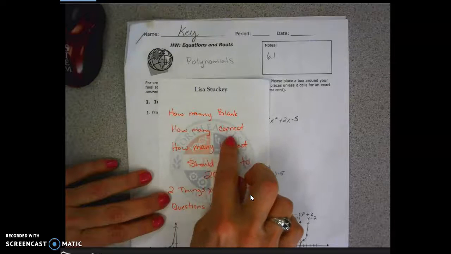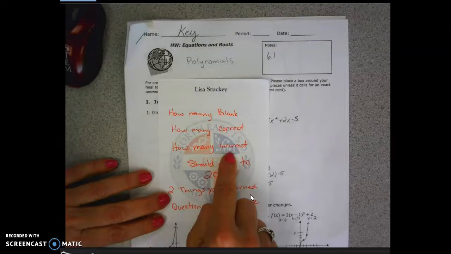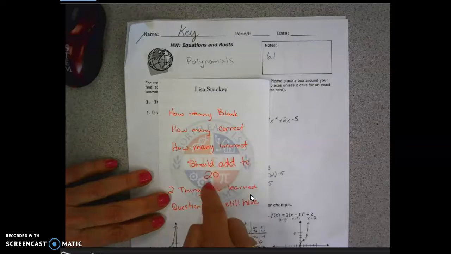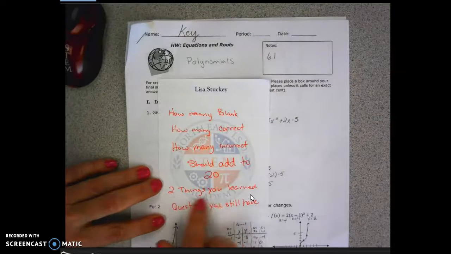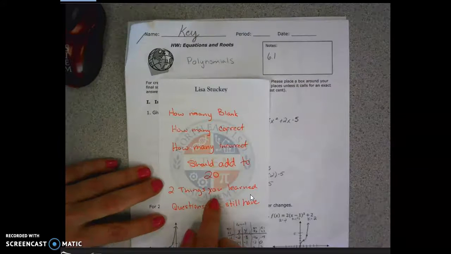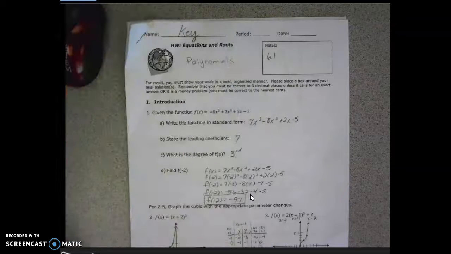If you were able to do it, I need to know how many you got correct and how many you got incorrect. Again, there's 20 questions. Those numbers should add up to 20 because they're one or the other. They're either not done, or done and incorrect, or done and correct. You're also going to have to tell us 2 things that you learned on this assignment. And then again, log down any questions you still have so we can answer those when we come back to class.